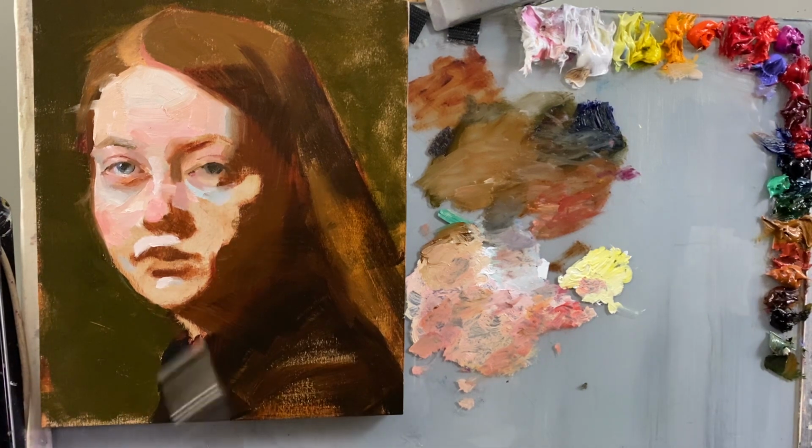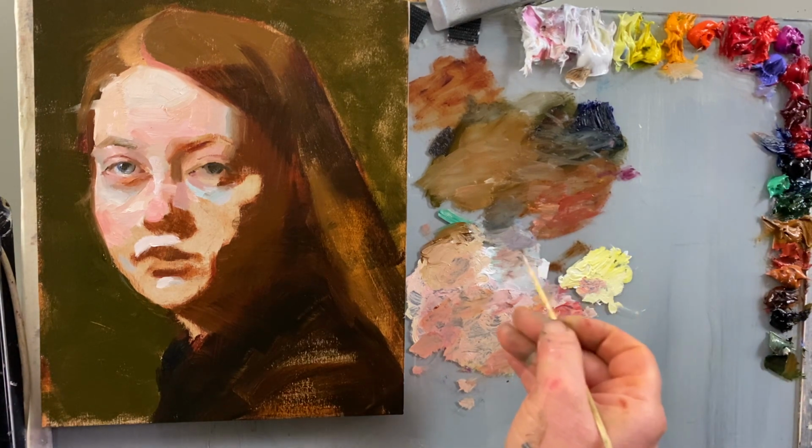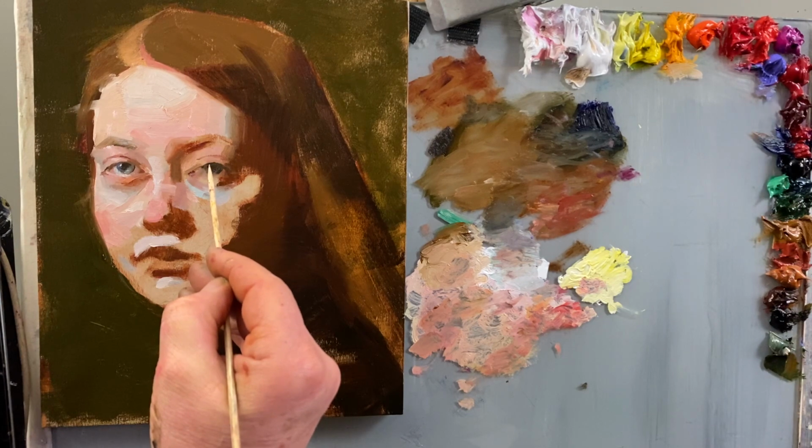And then let's just go with a little bit of a highlight. That highlight is less defined, but it is sitting under the eyelashes.